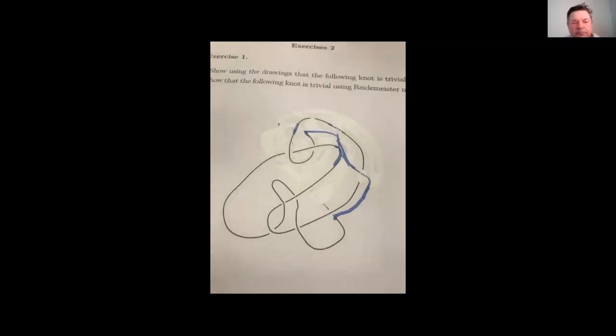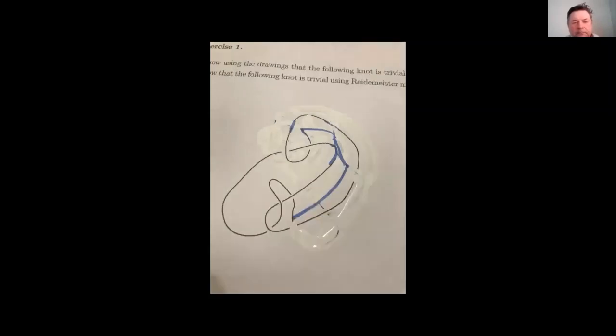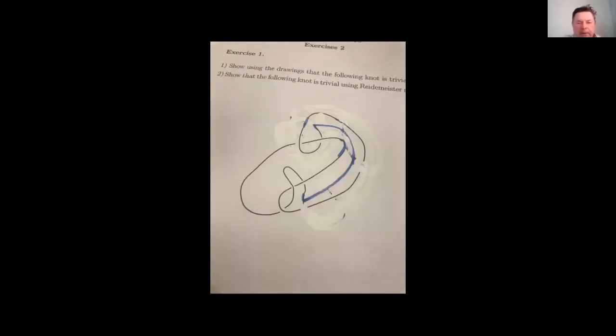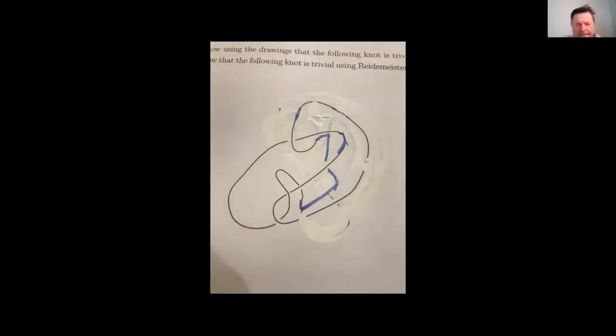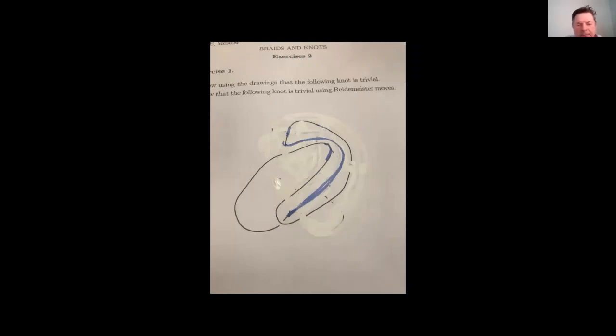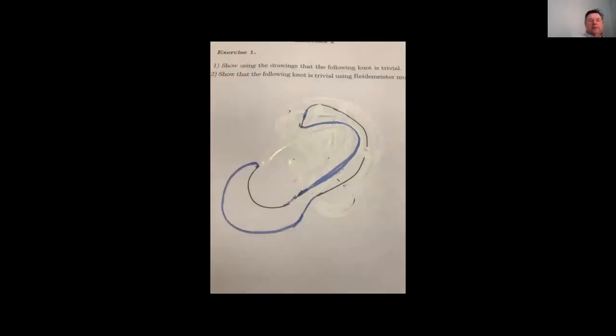Okay. Yes, and we have a second order Reidemeister move, and we have this, and again a second order Reidemeister move, and we have this. And this is the same. Then second order Reidemeister move again, and finally a first order Reidemeister move, and we have a trivial loop.